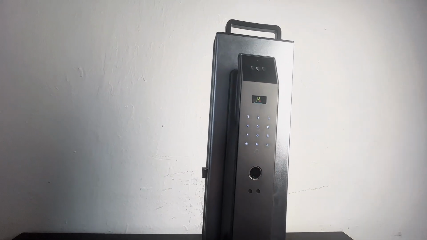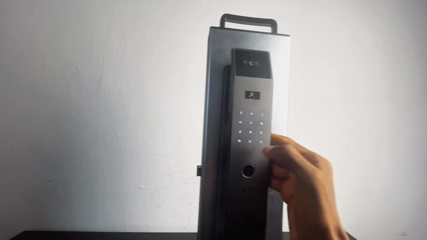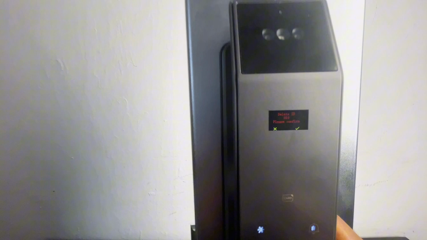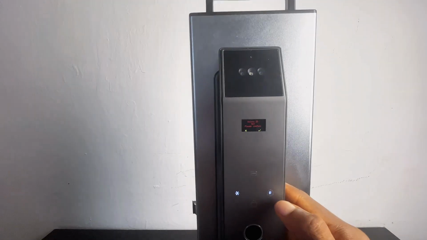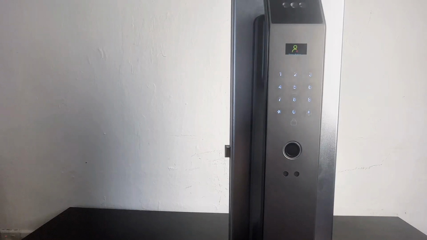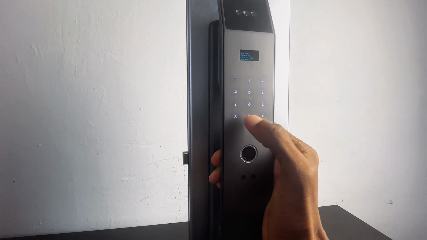Let's delete our thumb, which is 010. This is 010. Then okay. Then press hash to confirm. Now it's deleted successfully. Then we have to go back.